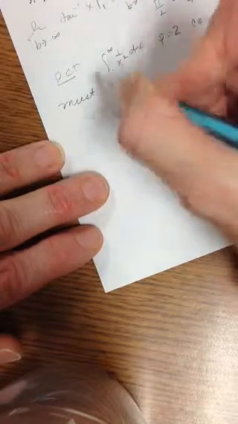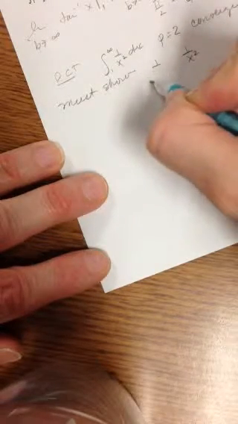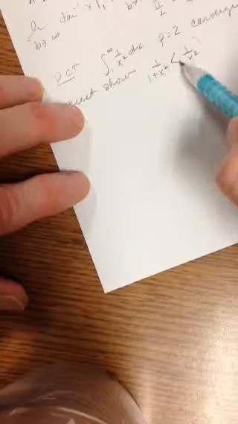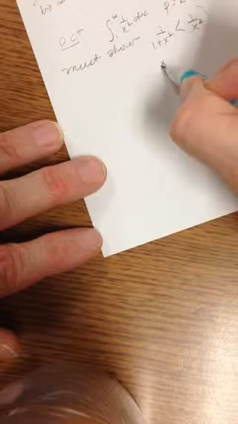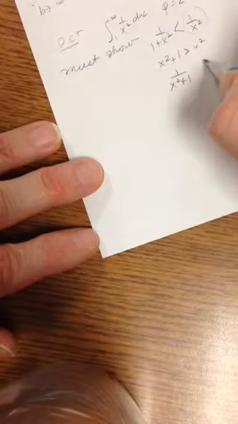In order to make a conclusion with the direct comparison test, I know that there is an appropriate inequality relationship that must be established. And in this particular case, because this is the one that converges, it physically has to be greater than the one on the left. So I must convince myself, or you must convince yourself, that that relationship indeed is true. So certainly x squared plus 1 is greater than x squared. But what happens when I take the reciprocal?